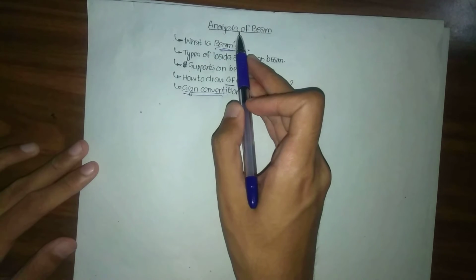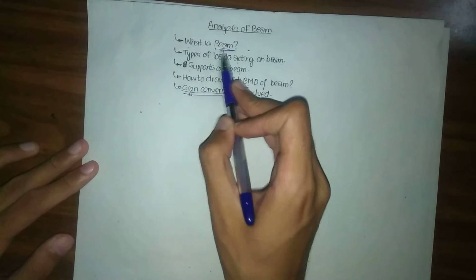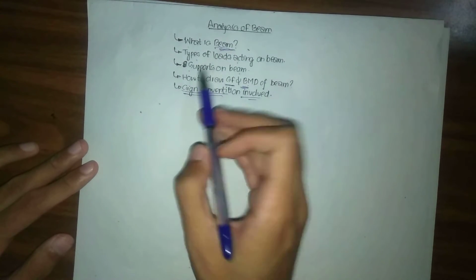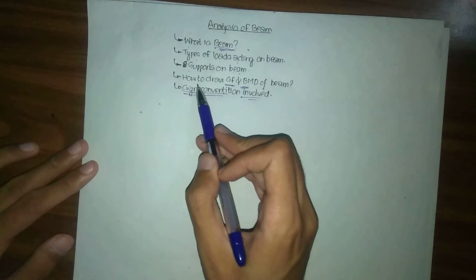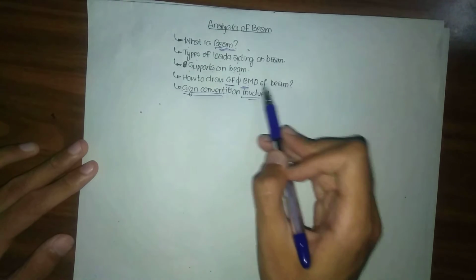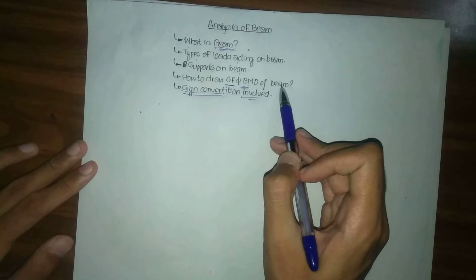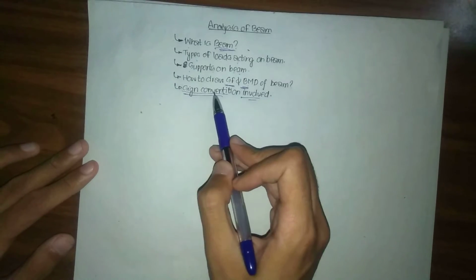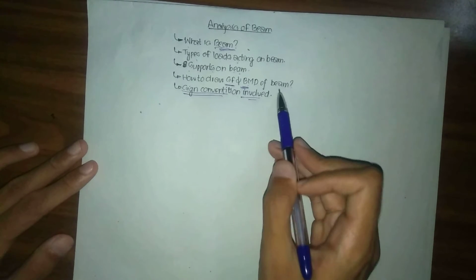In this lecture video, we'll be doing analysis of beam and we'll be covering the topic of what is a beam, what are the types of loads acting on the beam, what are the types of supports on the beam, and how we can draw the shear force and bending moment diagram of the beam, and we'll also be talking about the sign convention involved while drawing the shear force and bending moment diagram of the beam.